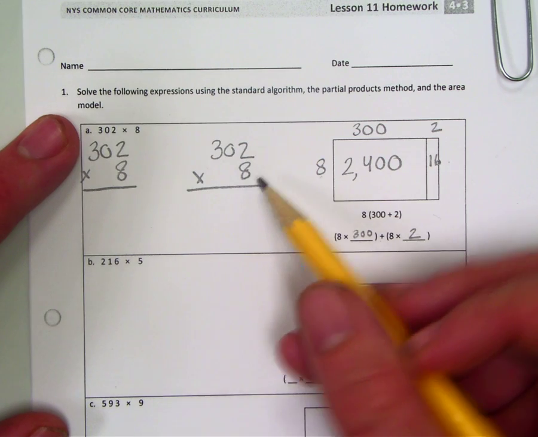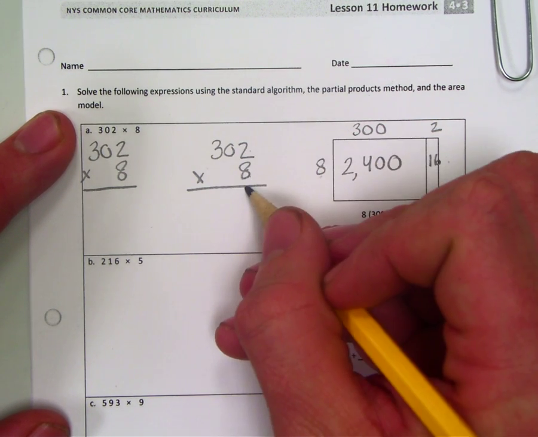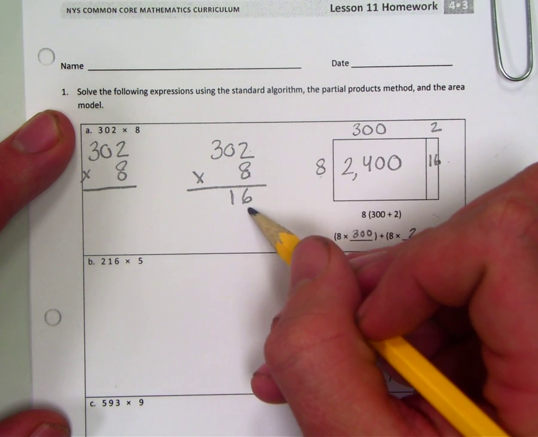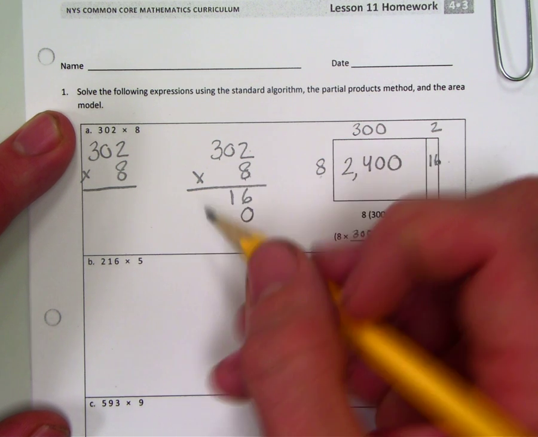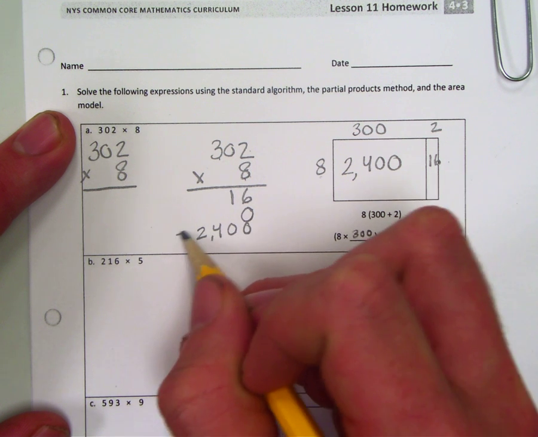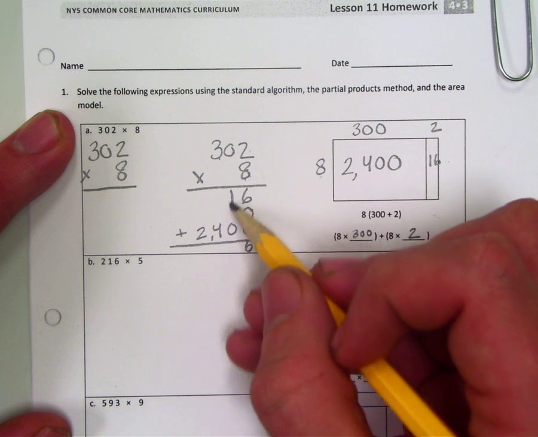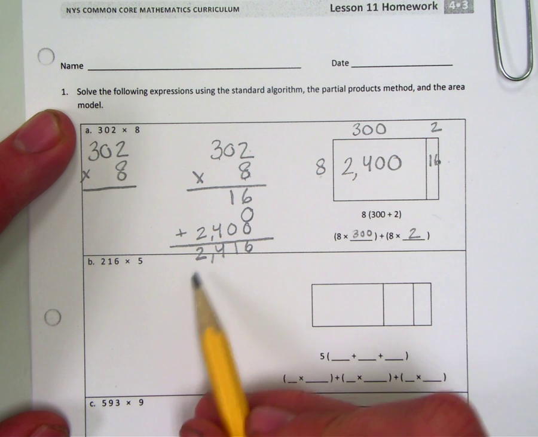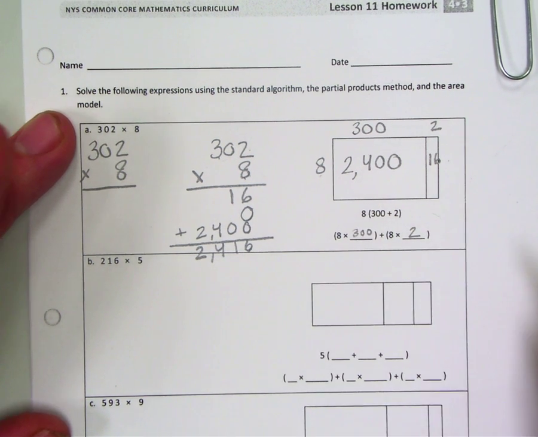Now, for our partial products method, we're going to start with our ones place. 8 times 2 is 16, so we're going to write 16 here. 8 times 0 is going to be 0. We're going to list that here. 8 times 300 is 2,400, and we're going to list this down at the bottom, making sure to line up our numbers. Then we're going to add those three numbers together. 6 plus 0 is 6. 1 plus 0 is 1. Then we had 4 and 2, so we get our answer of 2,416. If we added these together, we would see that it would give us the same answer.